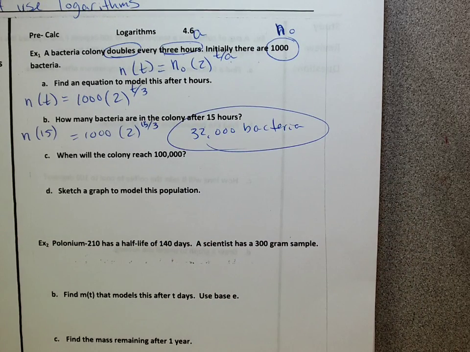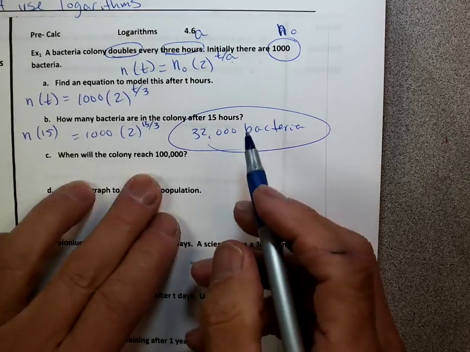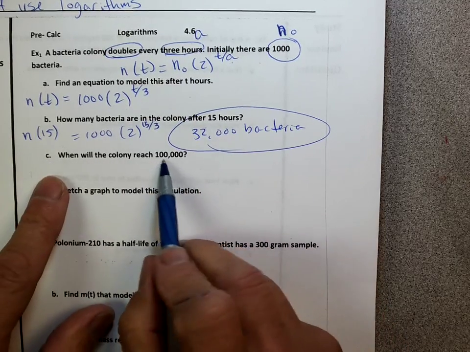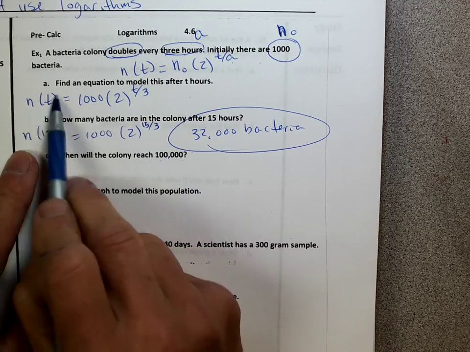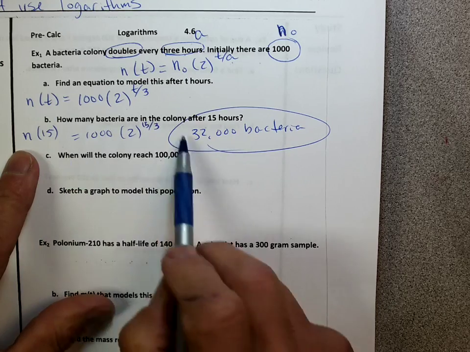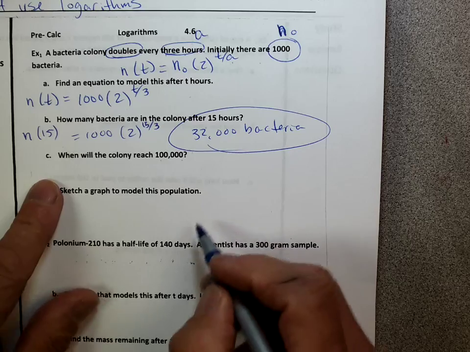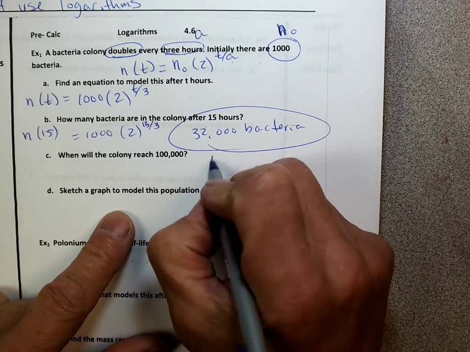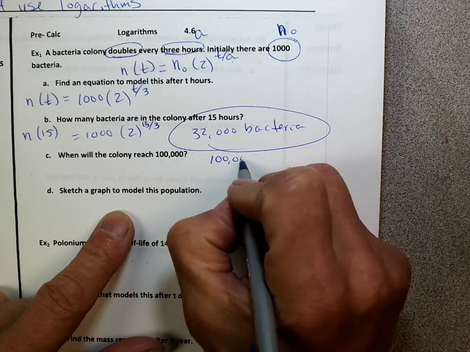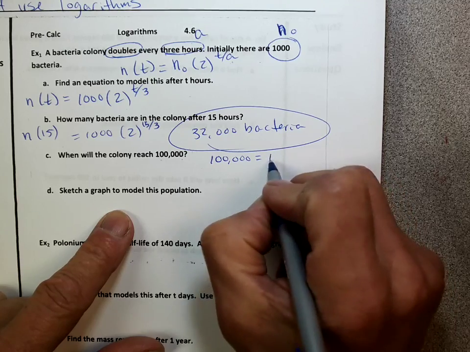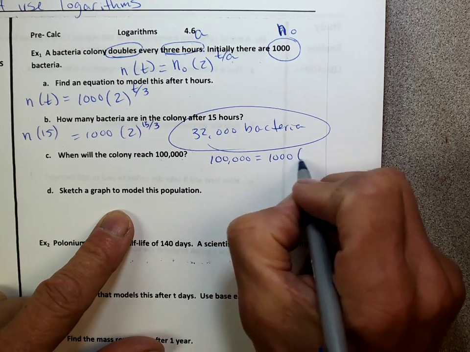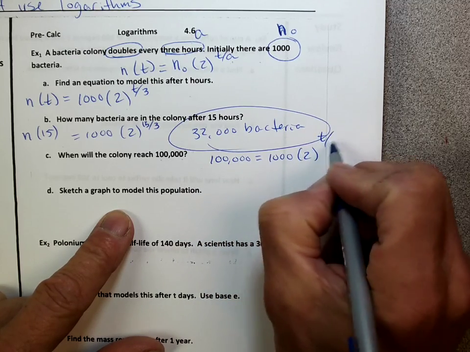Now, C: when will the colony reach 100,000? That's the ending amount, so it's going to go in for N of t. What time will give me an answer of 100,000? So I set it up as 100,000 equals 1,000 times 2 to the t over 3.